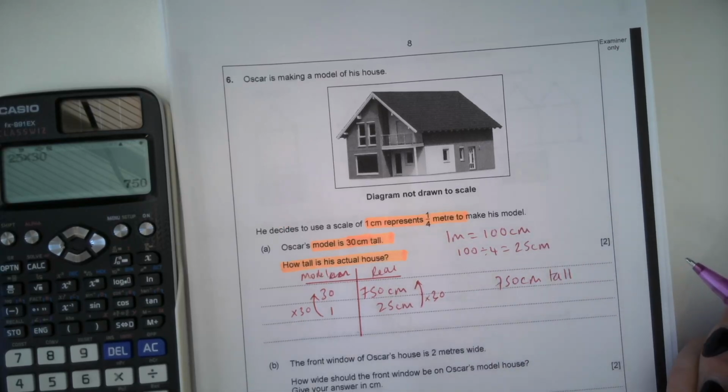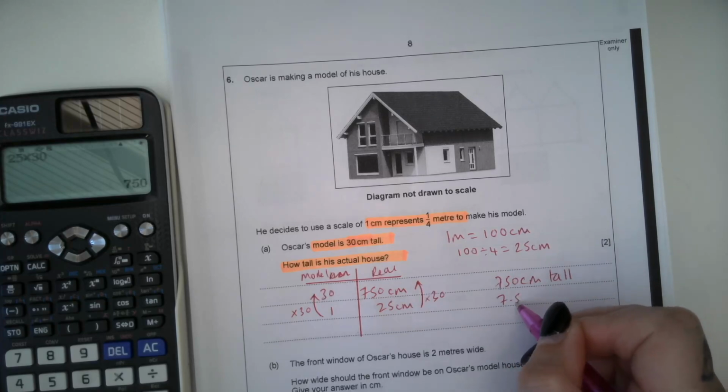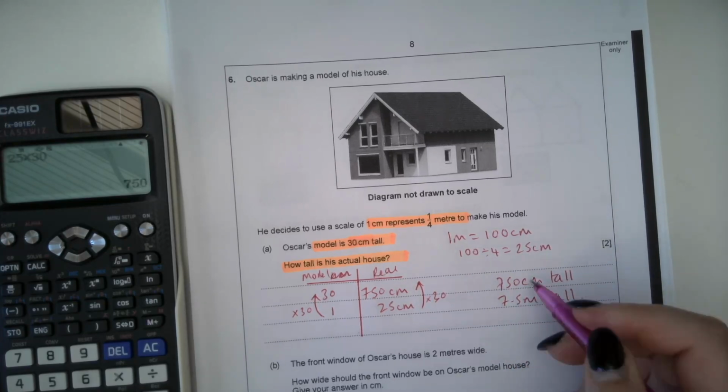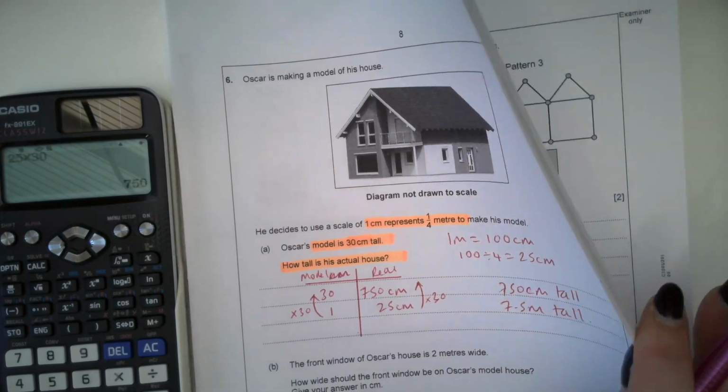However, I'm going to change that, guys, to metres. You don't have to, but I don't think centimetres is a reasonable thing to talk about house height in. So I'm going to say that that's 7.5 metres tall. You will get marks for either of those answers, guys.